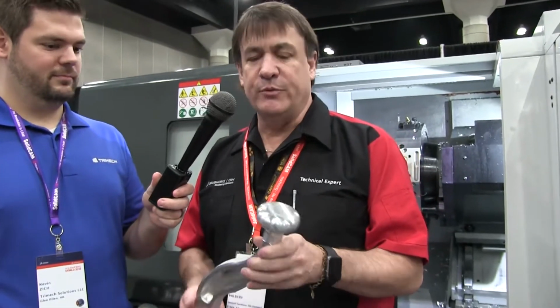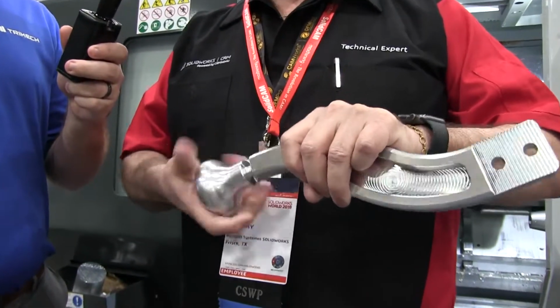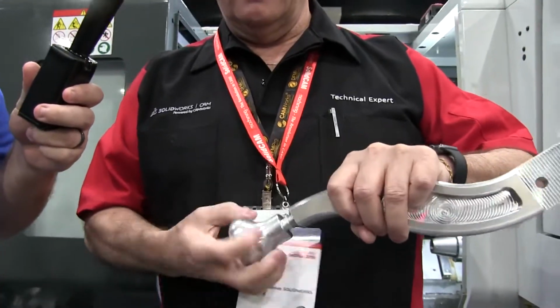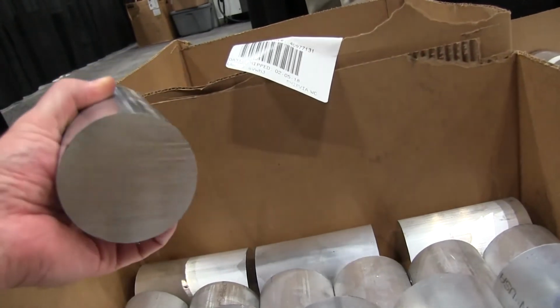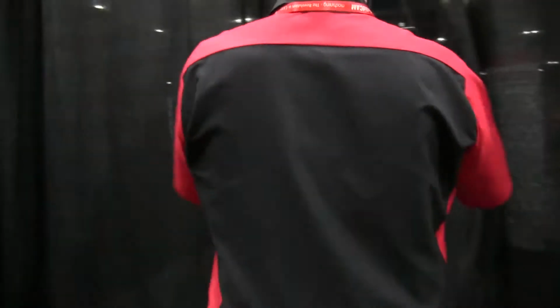Sure, Kevin, my pleasure. So what we've got here is a 60s style shifting knob that would go to, well, 60s style muscle cars. And what we're going to do here on this lathe is machine the knob that you see here, out of 6061 alloy. And it's also got a thread on it.